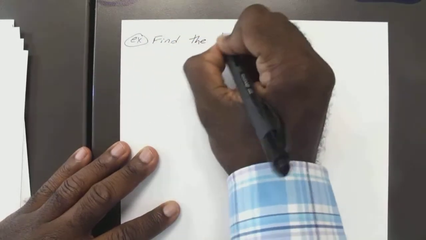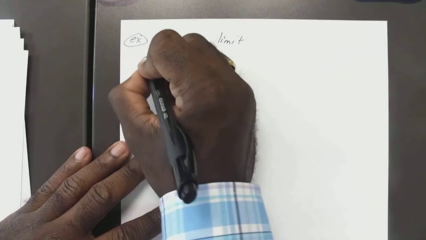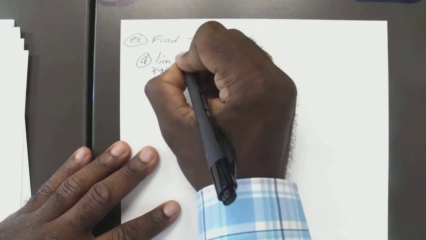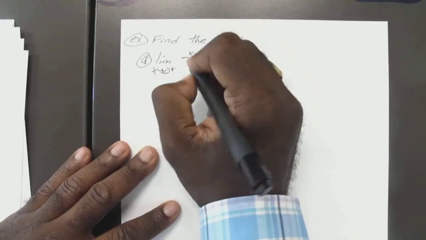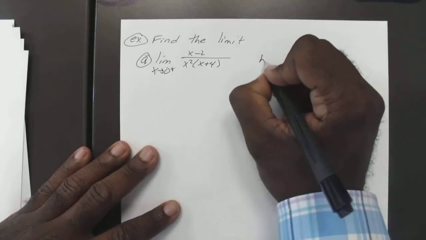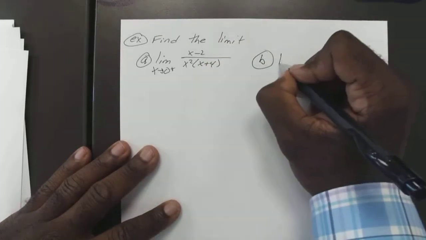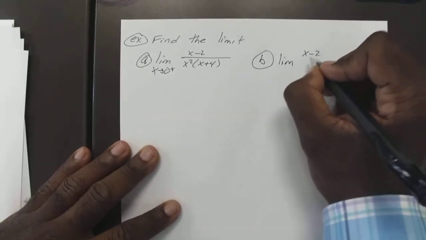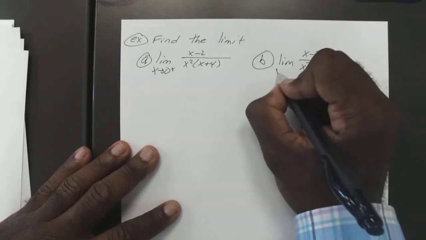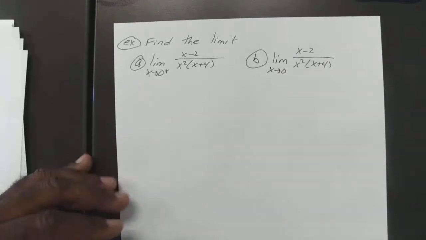Oh, I'll start a new page since it's early in the problem. So it should be the limit as x approaches 0 from the right of x minus 2 over x squared times x plus 4. And for b, the limit of x minus 2 over x squared times x plus 4 as just x approaches 0, period.